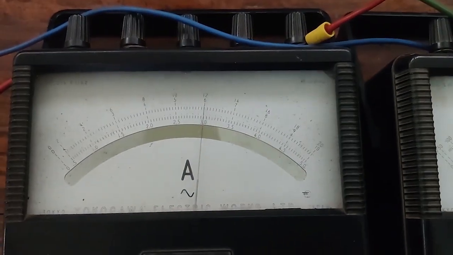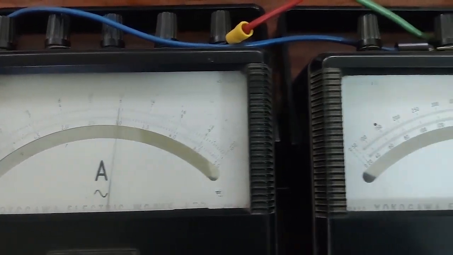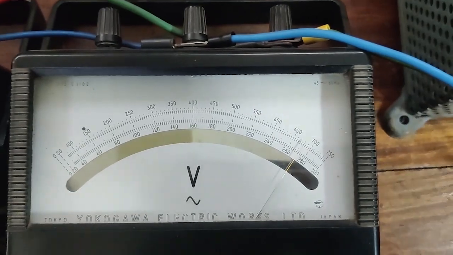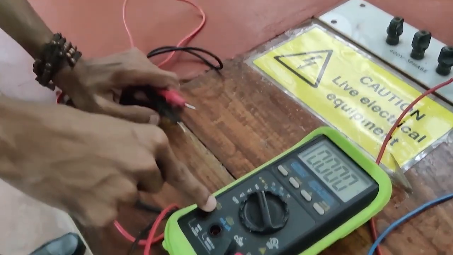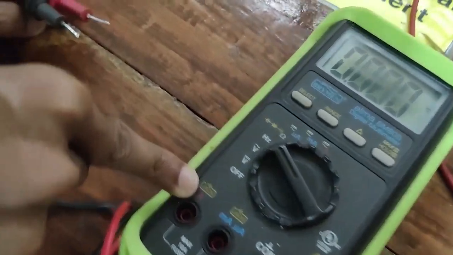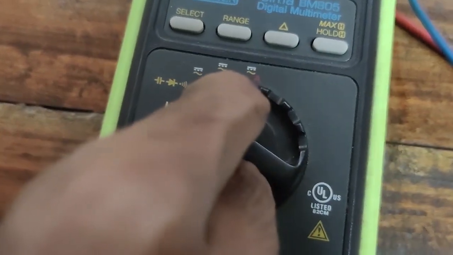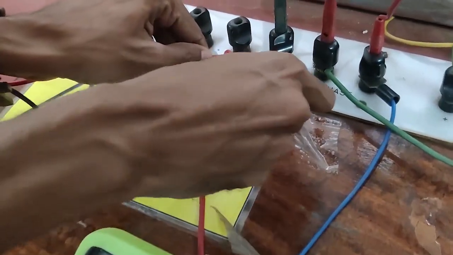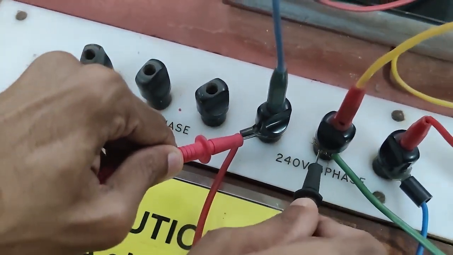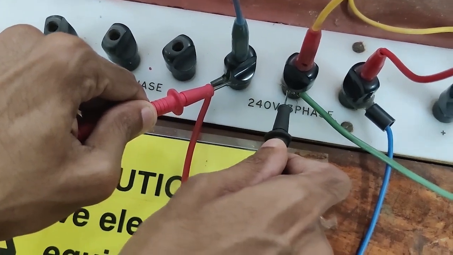You can measure the ammeter reading like this. Note down the voltmeter reading also. Let's measure the frequency of the generator. So turn this knob to Hertz and keep the two probes at two phases of the three-phase supply. And now you can measure the frequency.